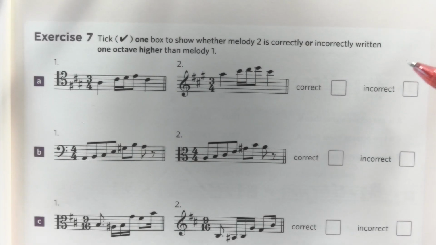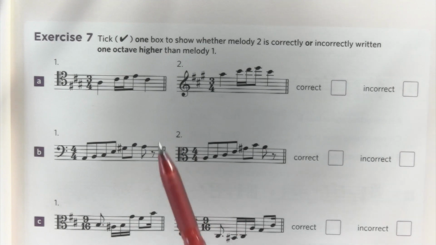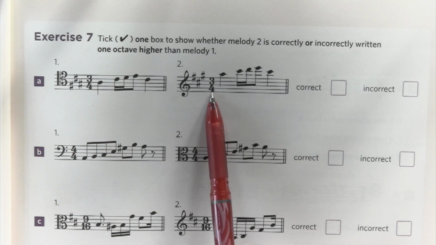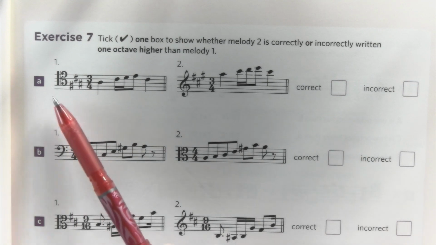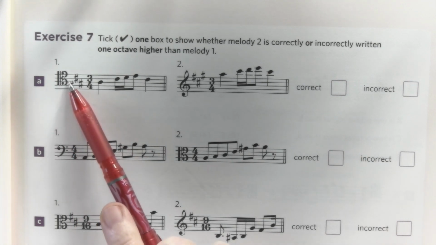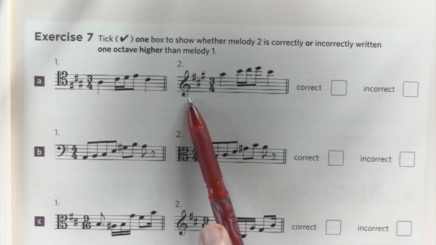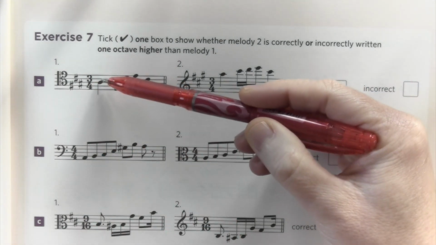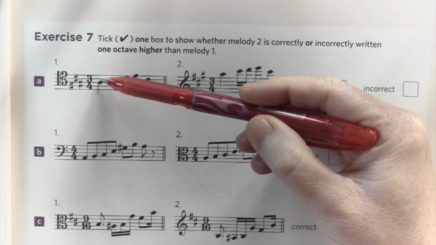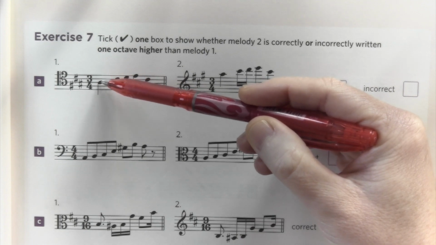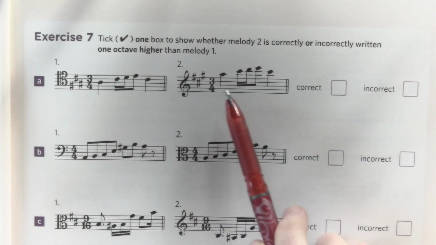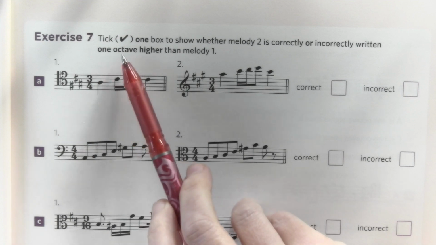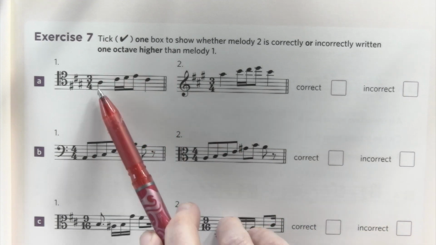This exercise 7 is very similar to exercise 6, but in reverse. So they want us to check if the second example is an octave higher than the first. In this first box, we need to compare the tenor clef and the treble clef. So let's see which note this is. The tenor clef is treble clef minus 1, so this is La, Do, Si, La, and is below middle C. So this La has to be 1 octave higher than the previous example.